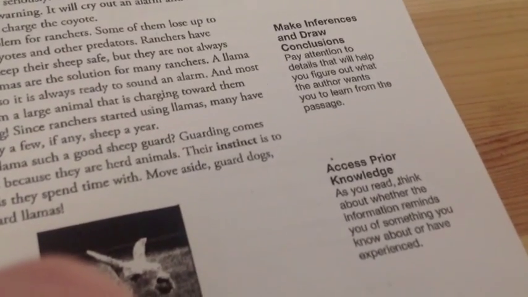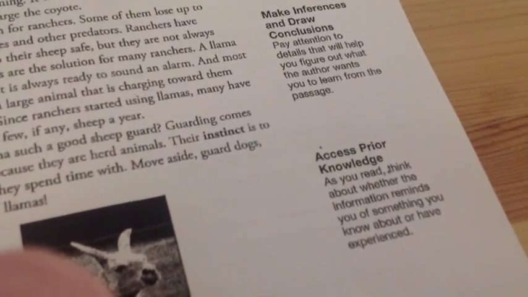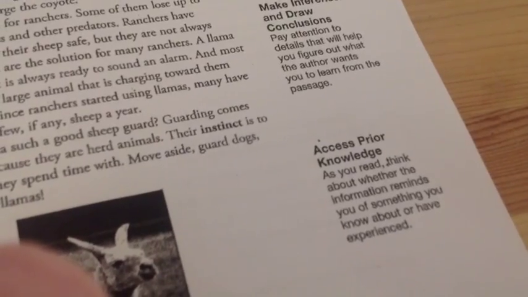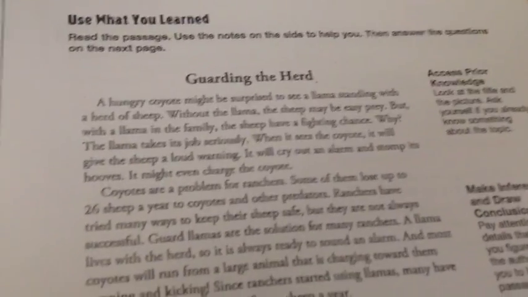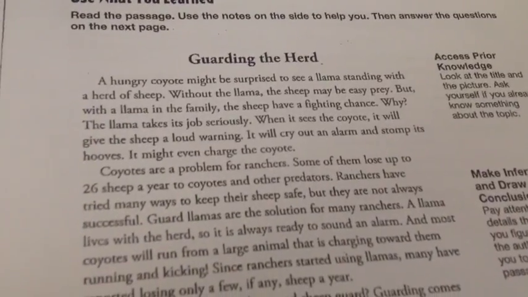And then it says, access prior knowledge. As you read, think about whether the information reminds you of something you know about or have experienced. Okay, so that's like making connections like we've been doing all year. So let's go ahead and read the story.